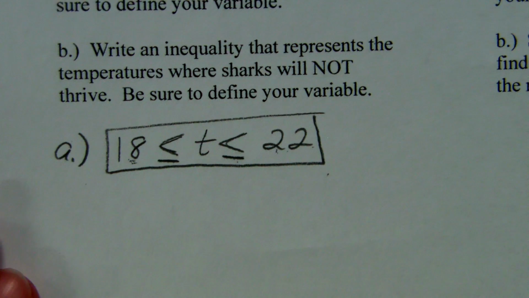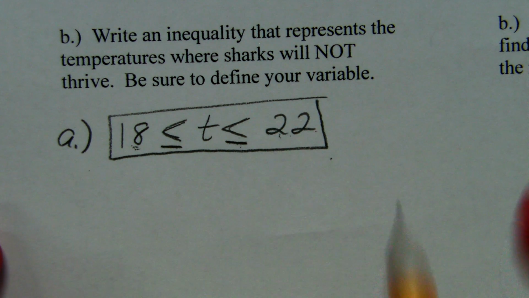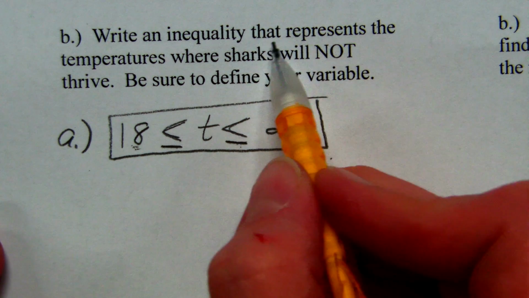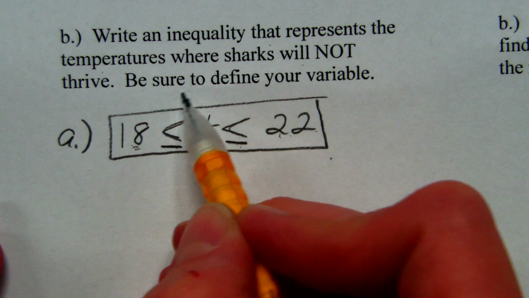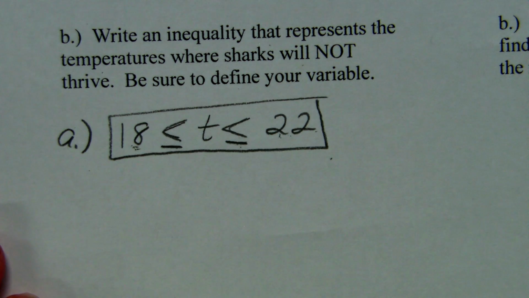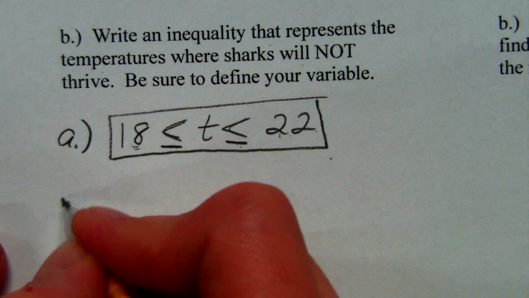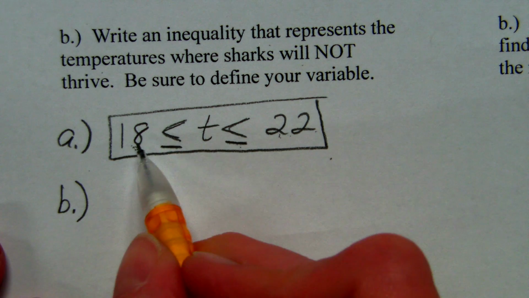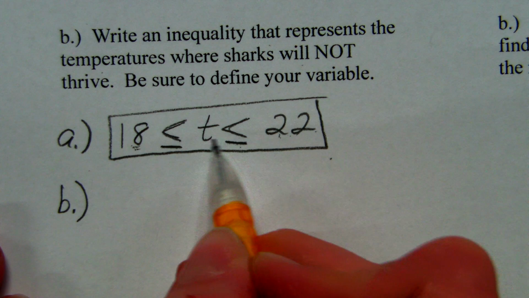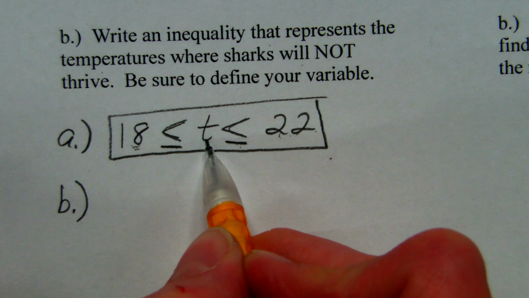Okay, B says write an inequality. It'd actually be a compound inequality that represents the temperatures where sharks will not thrive. Be sure to define your variable. So we still have the T as our variable. Don't necessarily have to do that again. But if we think about it, if only from 18 to 22 is where the sharks are going to thrive, that's the temperatures that we want.